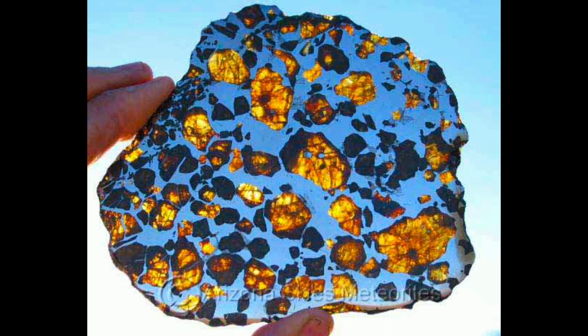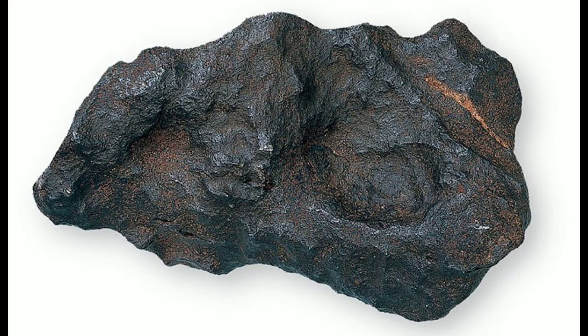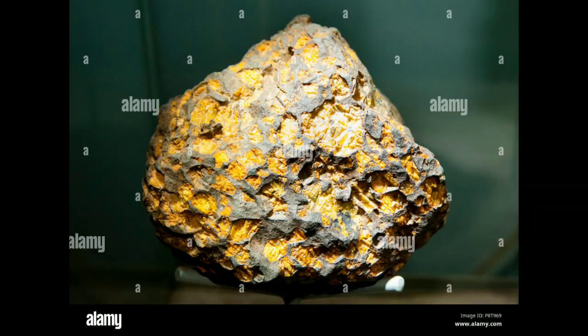The stony meteorites consist of two main types, the chondrites and the achondrites. Both have many subgroups based on their composition, structure, and the materials they contain.